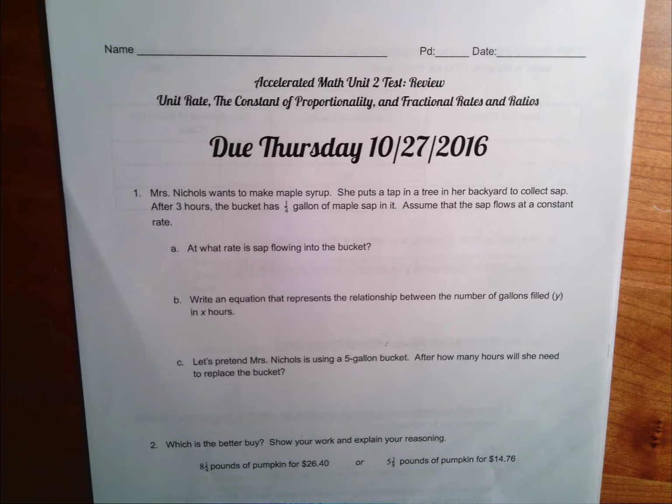So this is the video for problem number 1. Mrs. Nichols wants to make maple syrup. She puts a tap in a tree in her backyard to collect sap. After 3 hours, the bucket has 1/4 gallon of maple sap in it. Assume the sap flows at a constant rate. At what rate is sap flowing into the bucket?